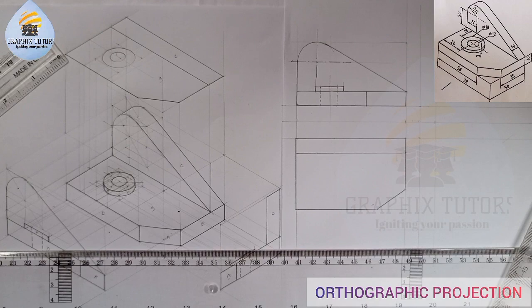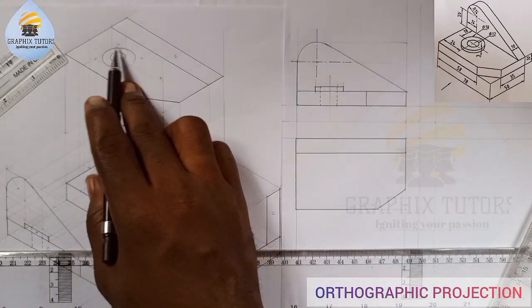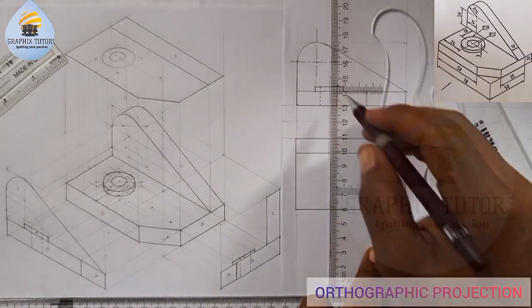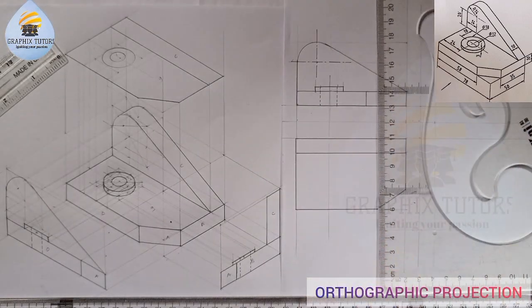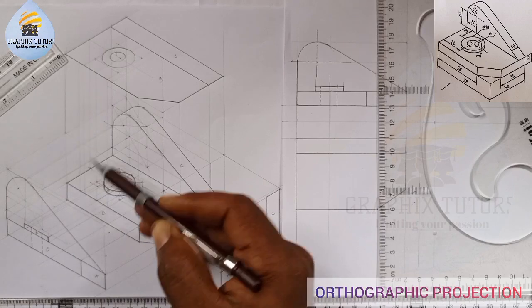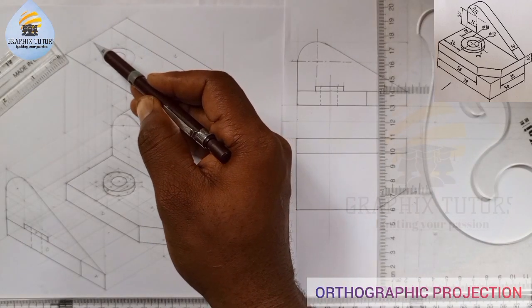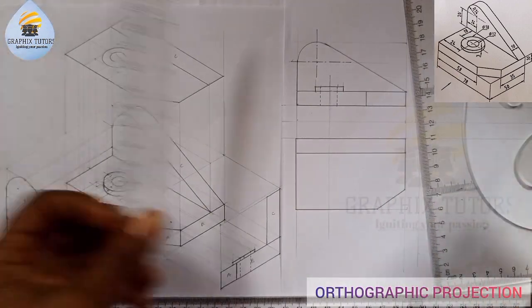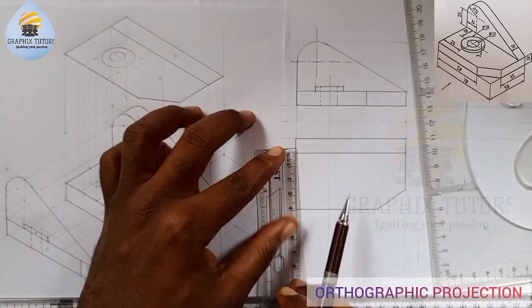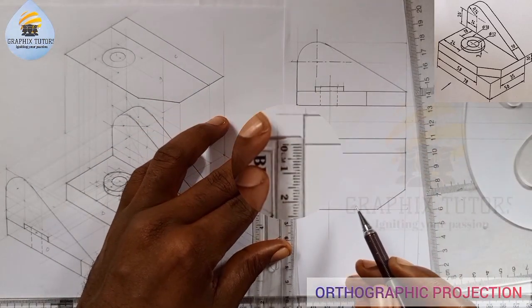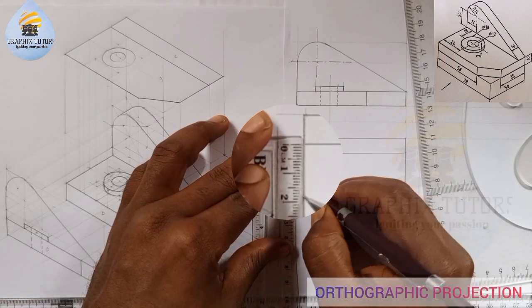So the next thing we want to do is to draw the circle here. I will just draw the center line down here, and I'm going to measure, as shown in the diagram, 18 from here to the center. So I'll measure 18 to get the center of that circle. Which circle? This circle. So 18 from this point to here is 18.